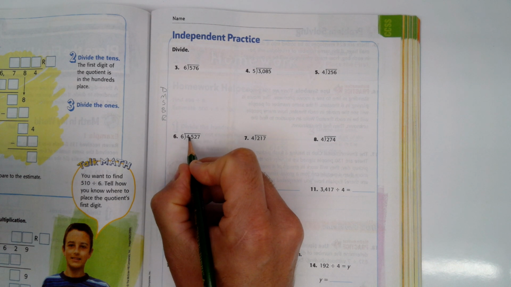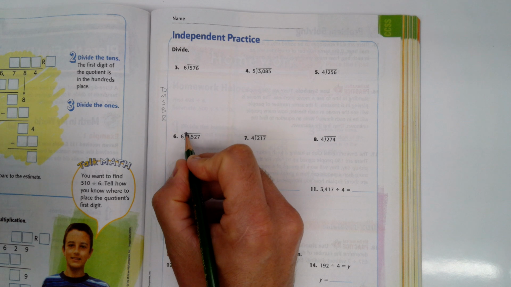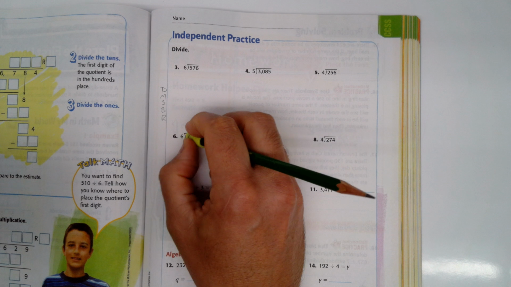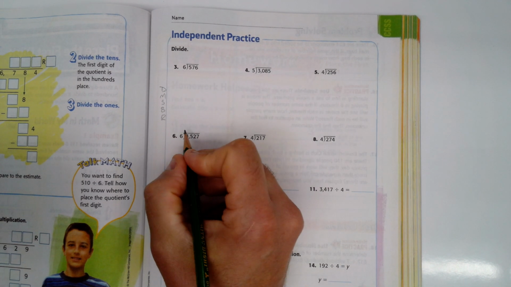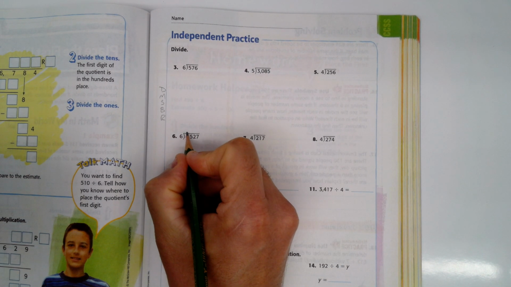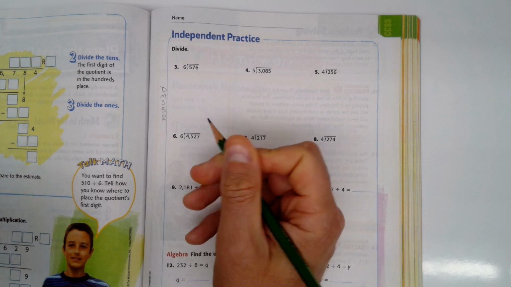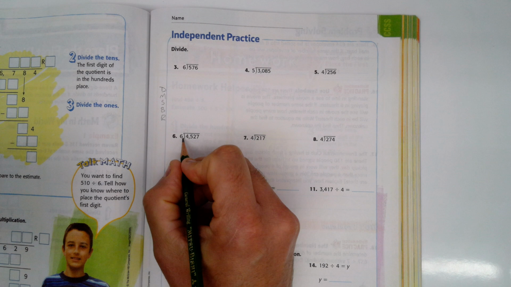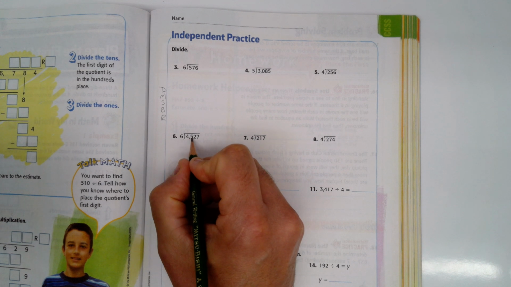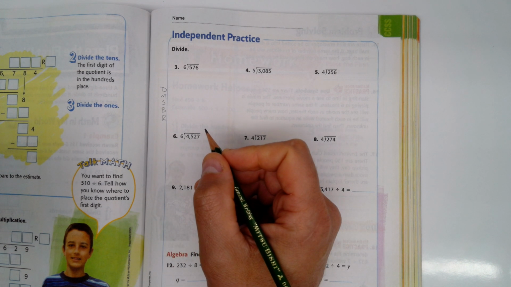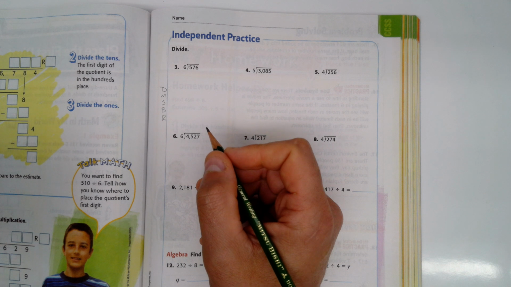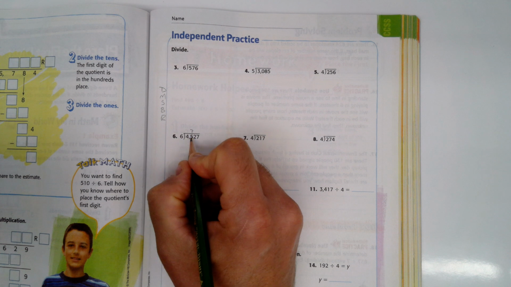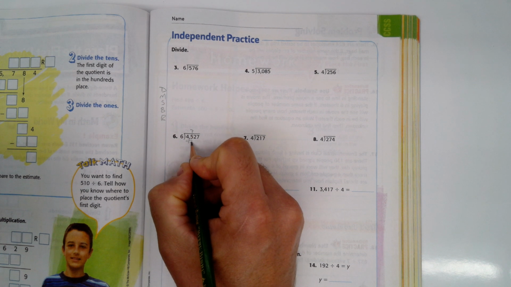So if 6 won't go into 4, you could put a 0, but remember with whole numbers, if you start it with a 0, you don't need it. You need to put a 0 everywhere you can't do anything. So I could put a 0 here, but at the beginning of the number, it doesn't really need to be there. So what I'm looking at is how many times does 6 go into 45? I know 6 times 6 is 36, and 6 more would be 42. So that's 7, and 6 times 7 is 42.